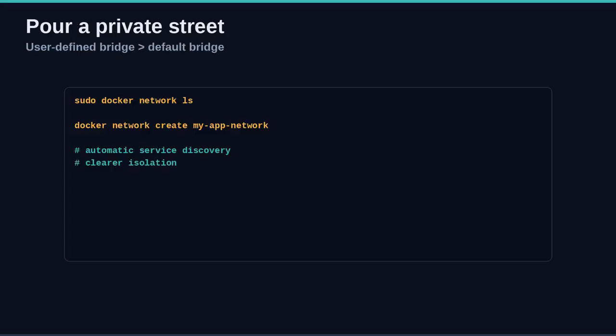Start by seeing what networks already exist. Sudo docker network ls lists them. Docker ships with defaults, including a default bridge. For real applications, the source recommends something better, a user-defined bridge network. Create one with docker network create my-app-network. Think of it as pouring a private street between buildings you control. On that street, Docker can offer automatic service discovery and clearer isolation than tossing every container onto the default bridge and hoping for the best.